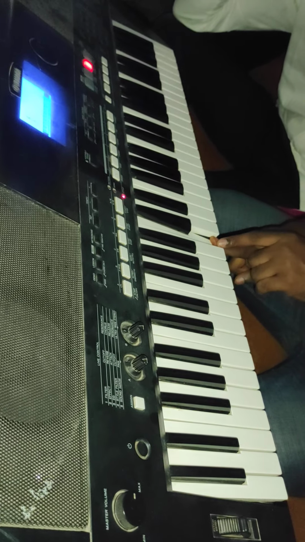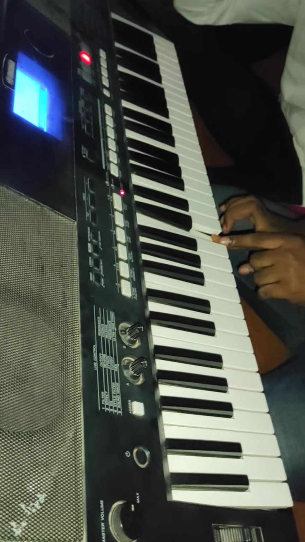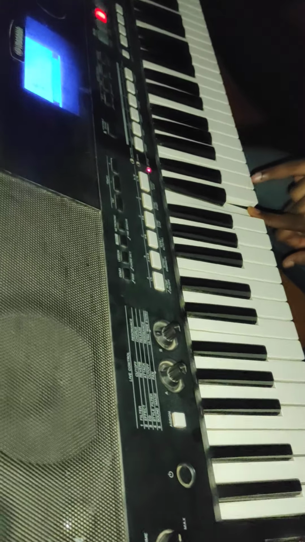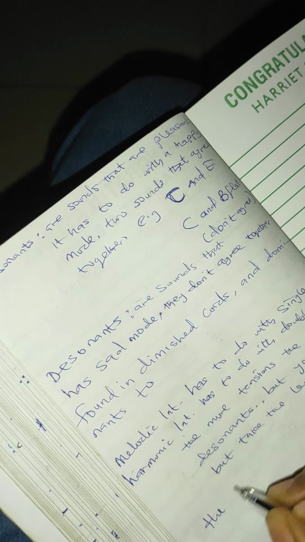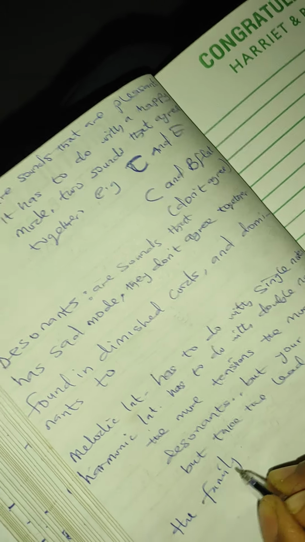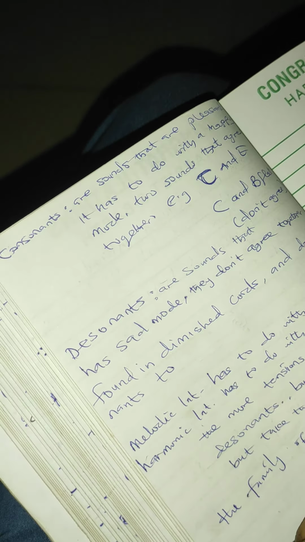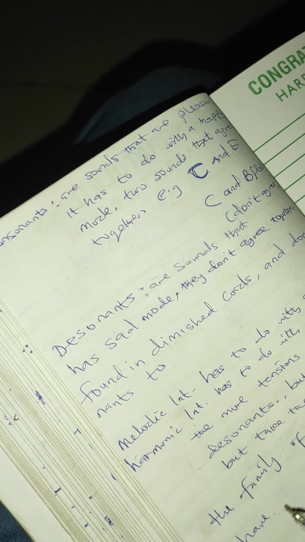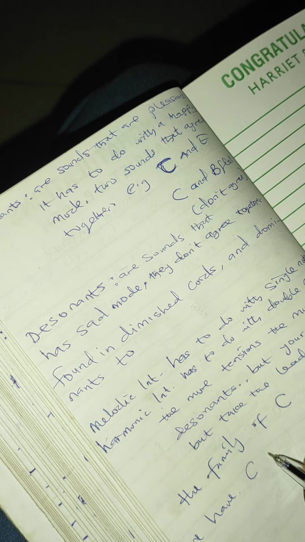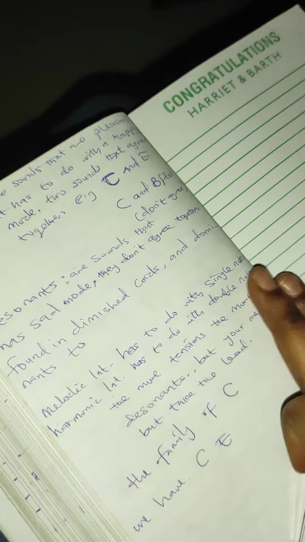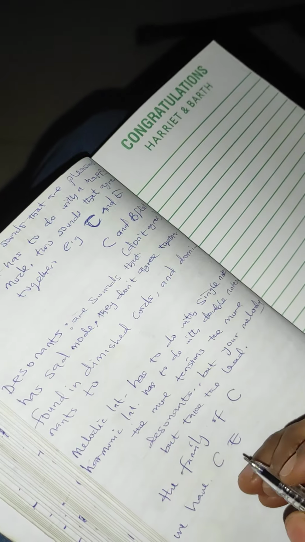The family of C, we have C and E. Now we also have C and A. And that's the family of C. Now, for example, if you're playing a melody like C, C, C. Now, what are the family of C? You look for the family of C.